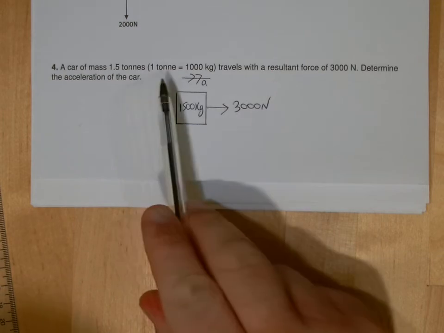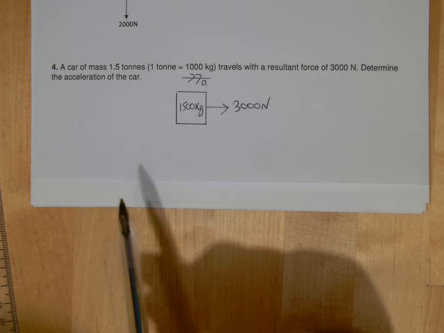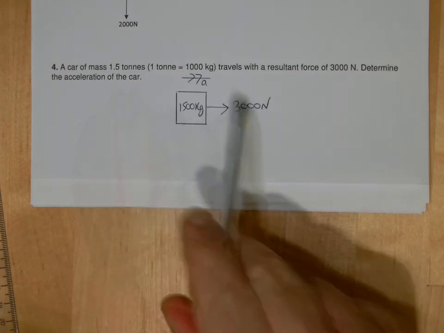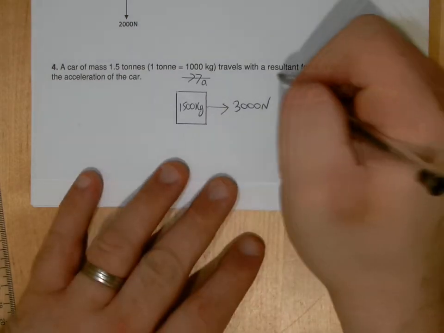Okay, a car of mass 1.5 tons travels with a resultant force of 3,000 newtons. Determine the acceleration of the car. So let's sort of model this here in a force diagram. And notice it says here the resultant force.